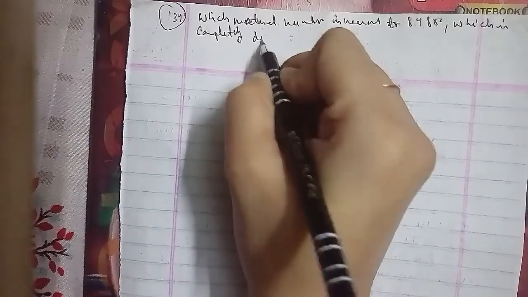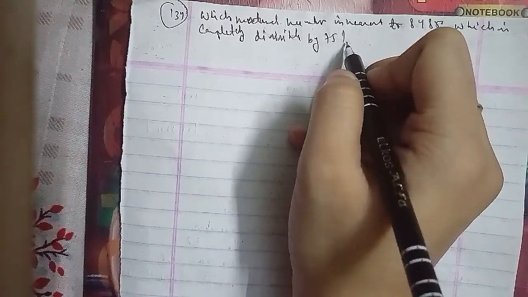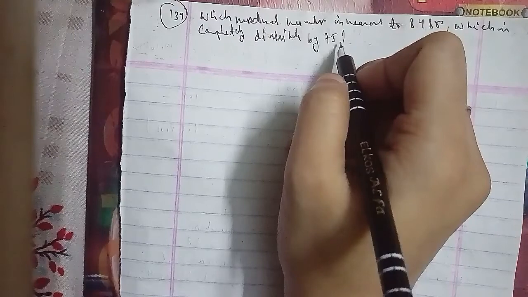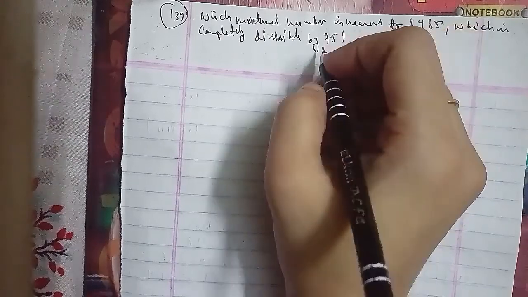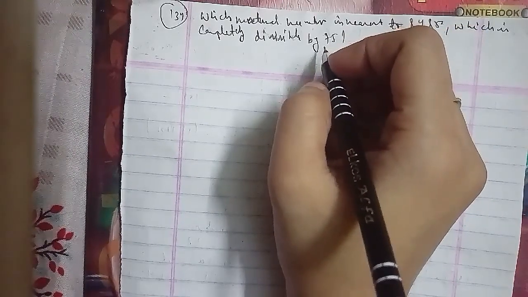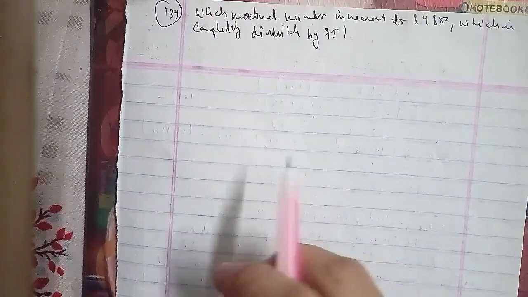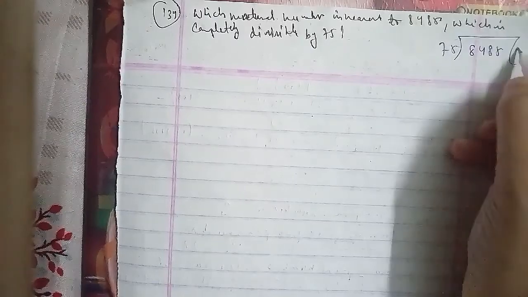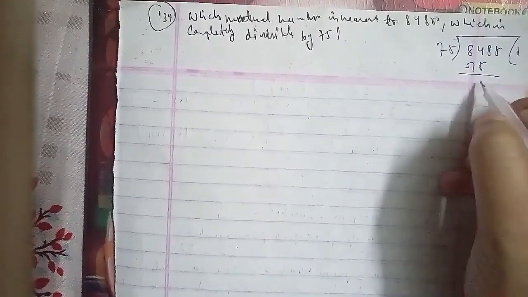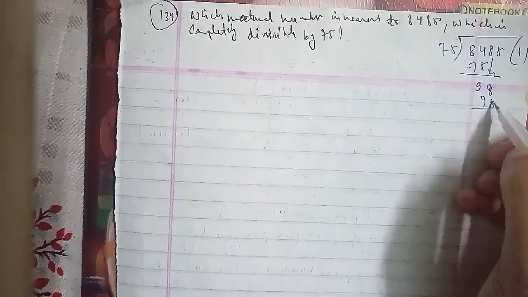On dividing 8485 by 75, 75 ones are 75, and we'll have 9, and then we'll take 8 here. 1 is 78, 75, so we'll minus it out, we'll get 2 and 3, so we'll take 5, that is 235, and 3 times is 225, we'll get 10 here. That will be the answer. So the required number equals 8485 minus 10, which equals 8475.